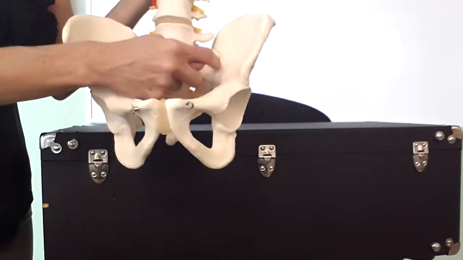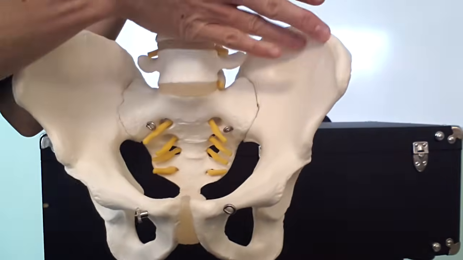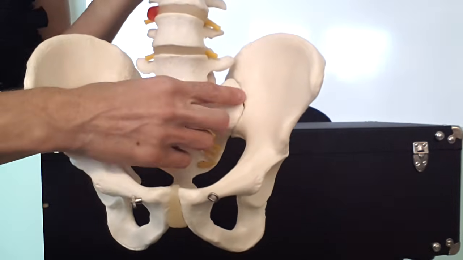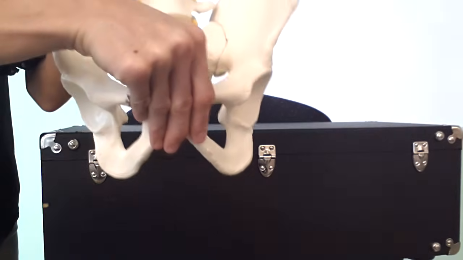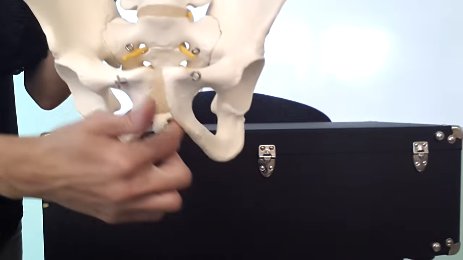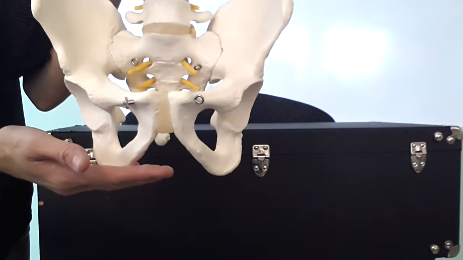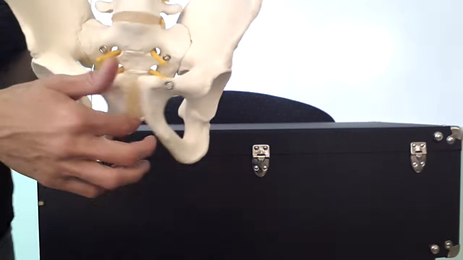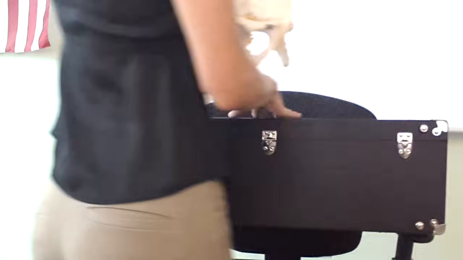Finally, right here, this little groove in between the sacrum and the ilium is the sacroiliac joint. And beneath the pubic symphysis, this angle right here is called the subpubic angle. We can look at that subpubic angle to see if we're looking at a male or a female. A female is going to have an angle of about 100 degrees, whereas the male is going to be about 90 degrees.